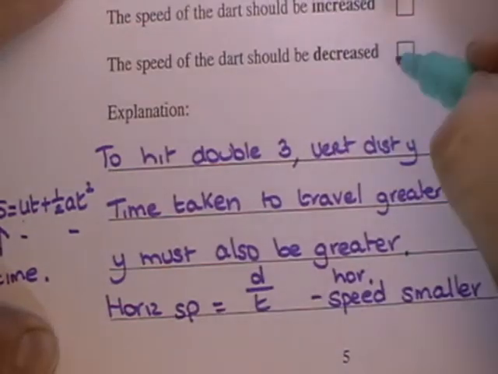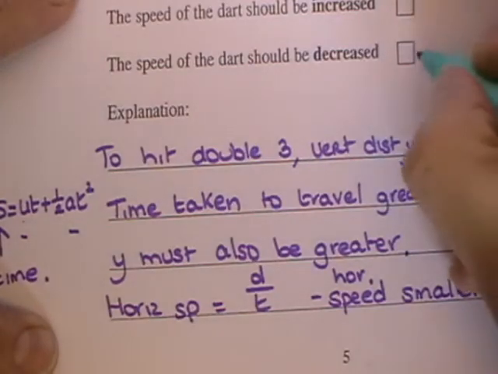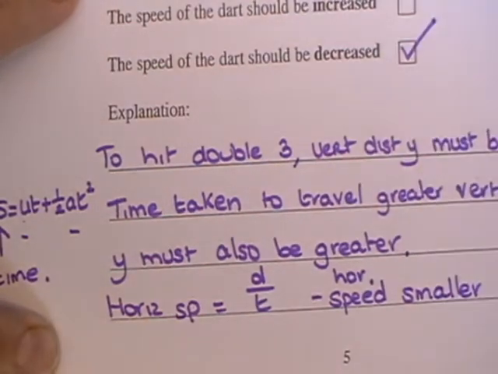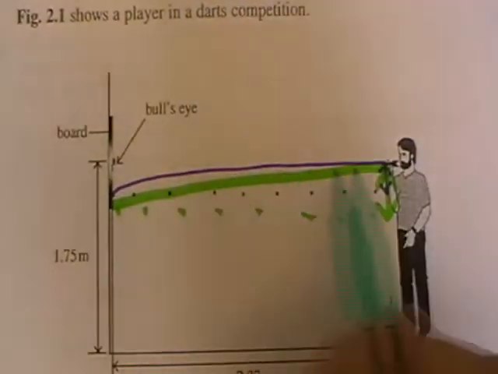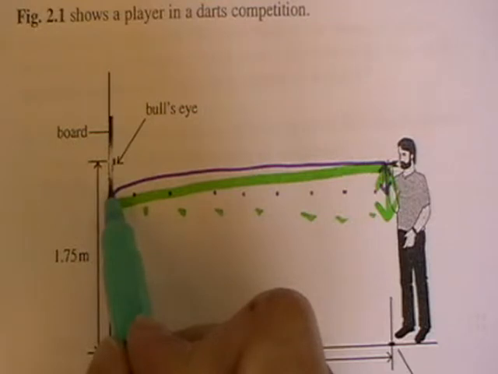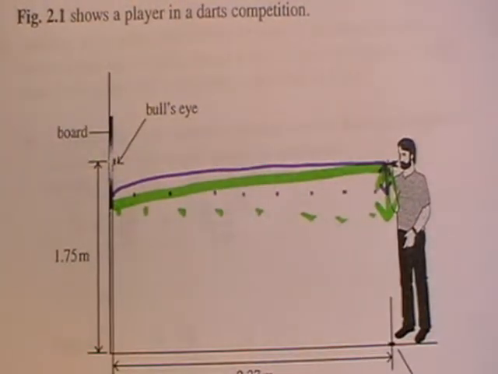And that's the answer. So the speed of the dart should be decreased, is right. And that should make sense to you. If you want to make sure that your dart, when you're throwing it, hits higher up, you'll have to throw it a bit faster to make sure that it isn't being influenced as much by acceleration due to gravity. It has to move a bit faster.